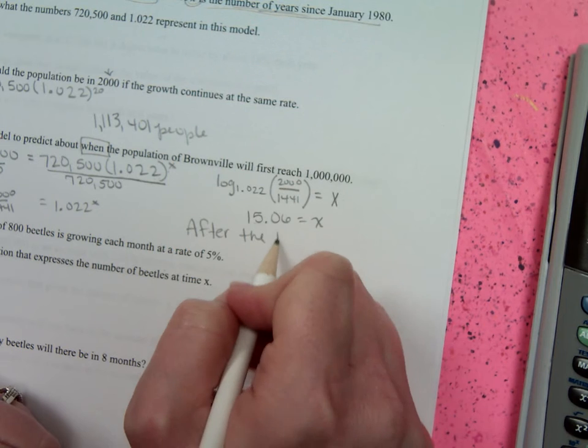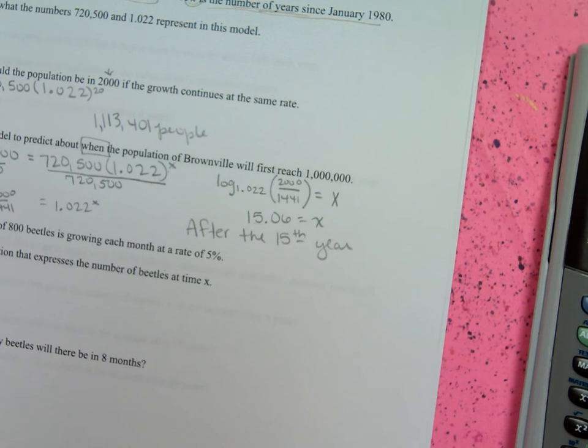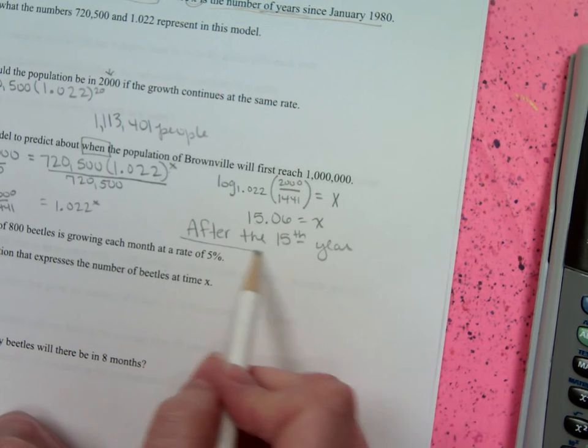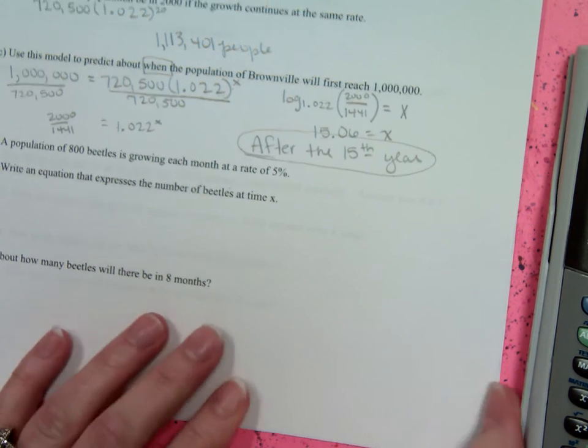After the 15th or during the 16th. Yes, because it's less than 16, so it's between 15 and 16 years. After the 15th into the 16th. Okay, all right, awesome. Okay, try 3A.